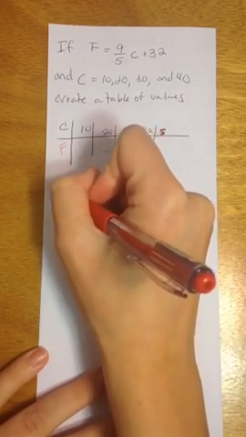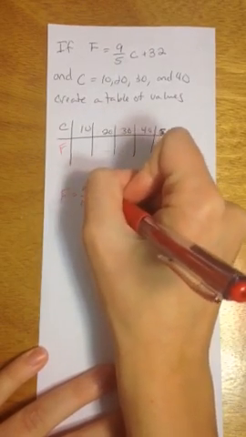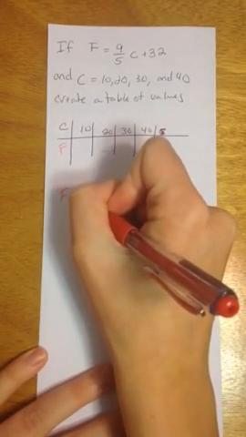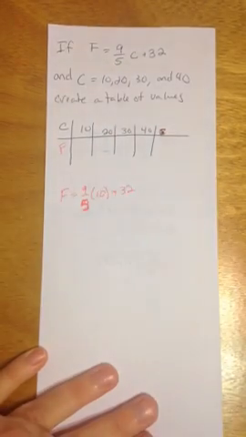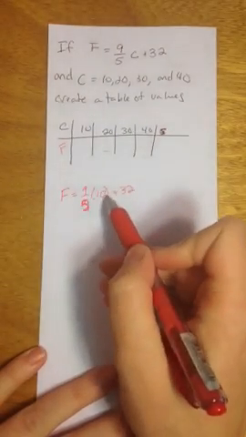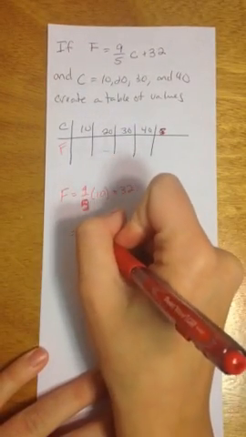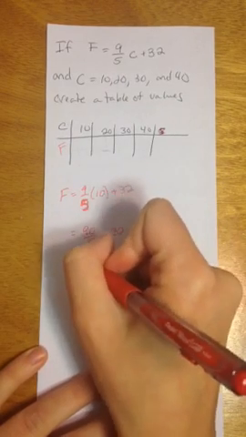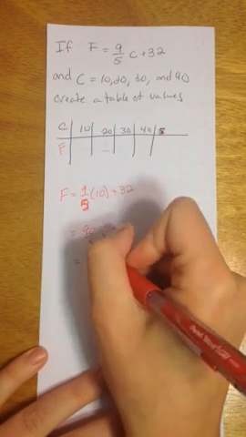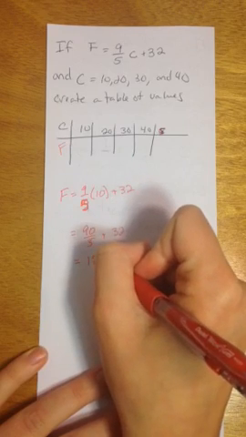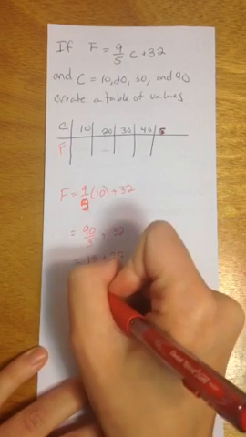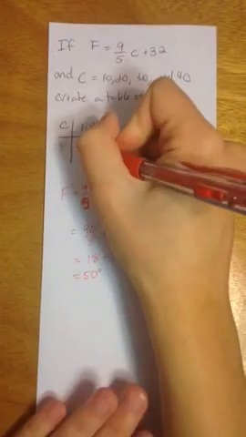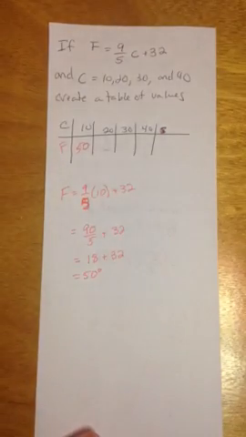So I'm going to plug in 10 for C plus 32. I'm sorry, this should be 9/5. Okay. And 9/5 times 10, if I do that across, is 90/5. Some of you like to cross cancel, that's fine. 90/5, if I do that in the calculator, is 18 plus 32, which is going to give me 50. So when we are 10 degrees Celsius, we are 50 degrees Fahrenheit.